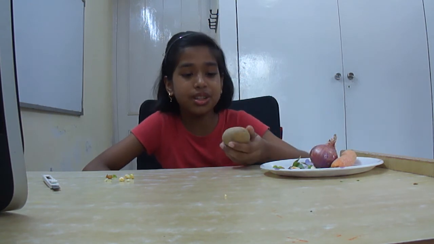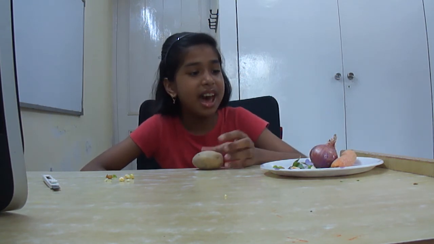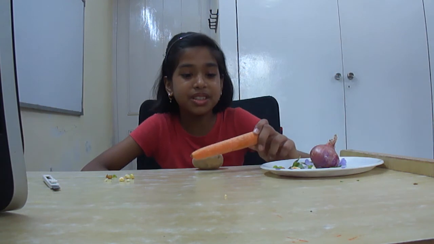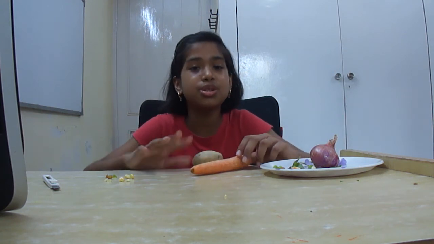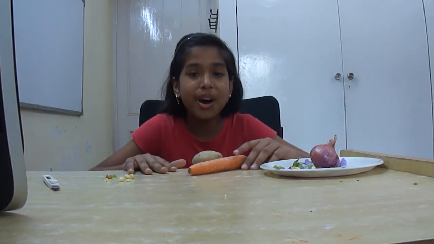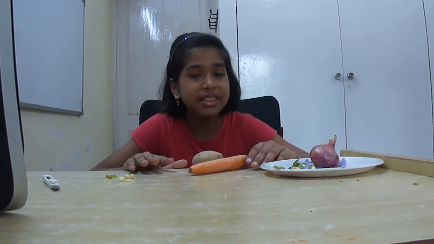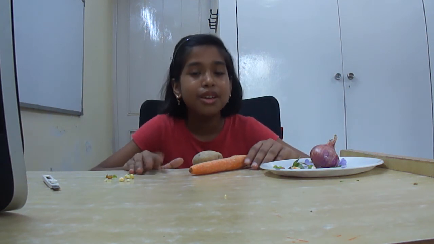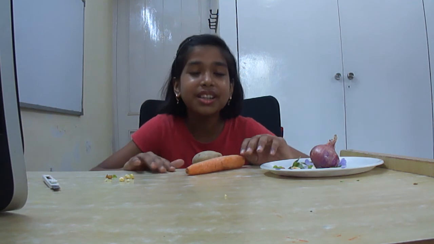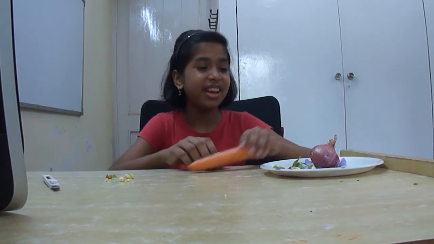And when the food which we get is from the other parts of the plant, for example the roots, stem and leaves, they are said to be vegetables. Like potato, which is the stem, and carrots, which are the root. So we can say that these two are vegetables. But we can't say that the brinjal is a vegetable. We use it as a vegetable, but it is a fruit.